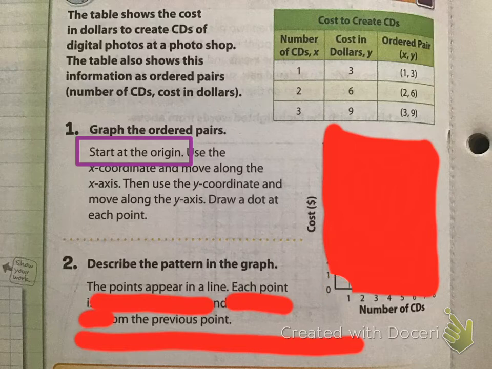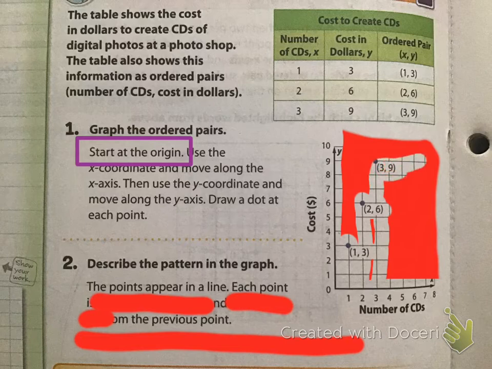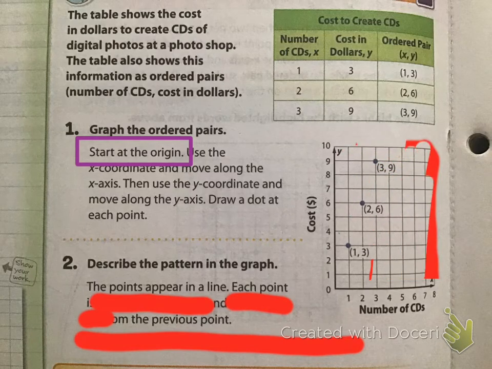So now we have to graph this problem. Here are my y values. Here are my x values. So the first one I'm going to put at 1, 3, which is right there. My next one I'm going to put at 2, 6, which is right there. My next one I'm going to put at 3, 9, which is right there. So when I undo my entire thing right here, I end up with this.